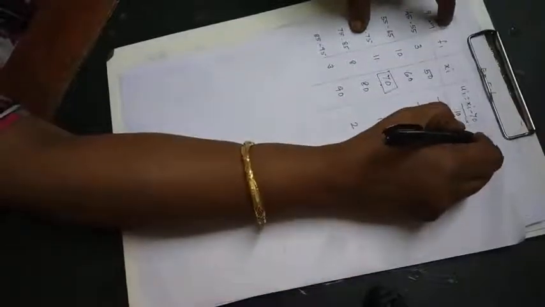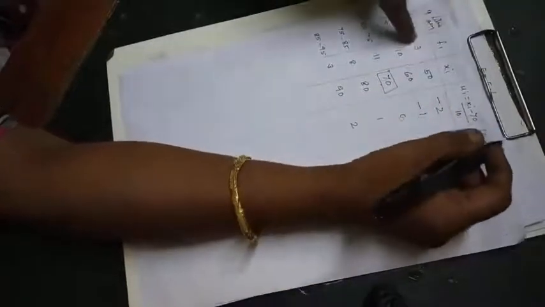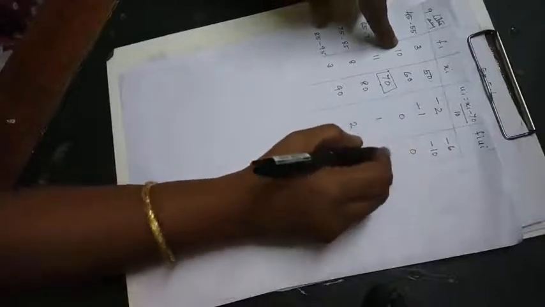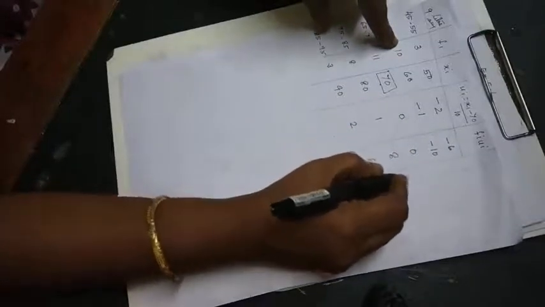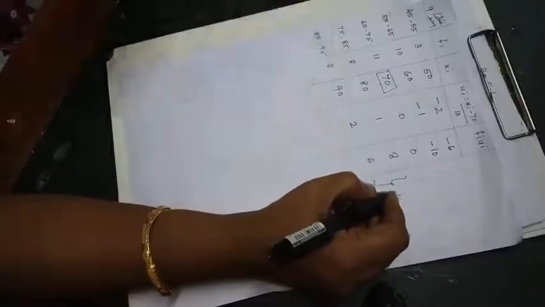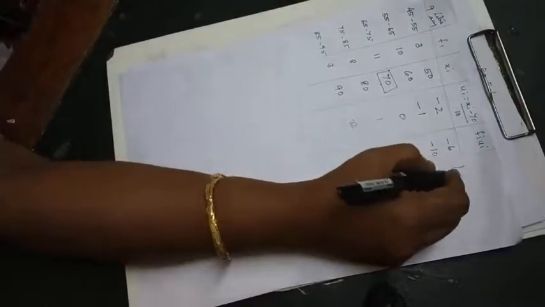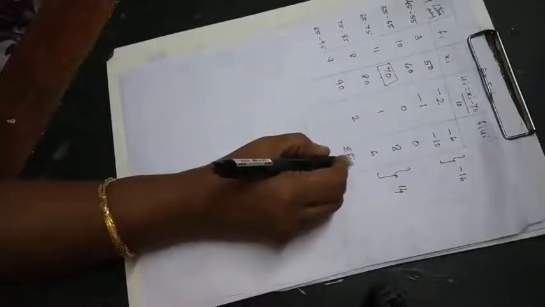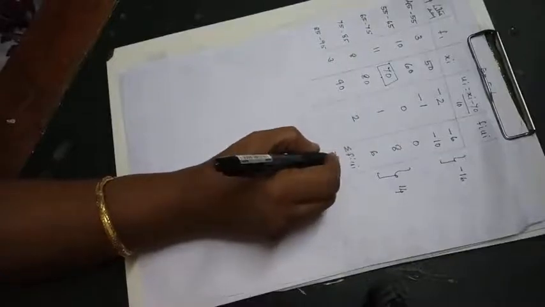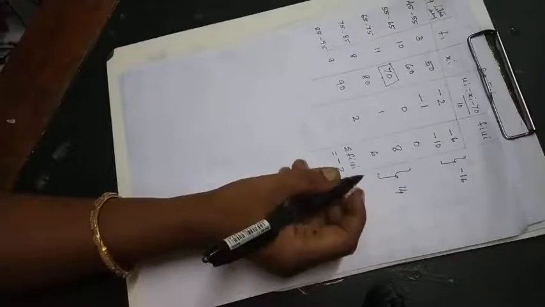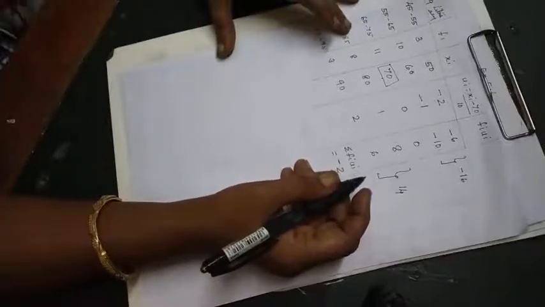So fi ui will be equal to negative 2 into 3, negative 6, negative 1 into 10, negative 10, 0, then 8 and 6. Adding these two, 14, and these two, negative 16 you will get. So sigma fi ui will be equal to negative 16 plus 14, negative 2 you are getting.